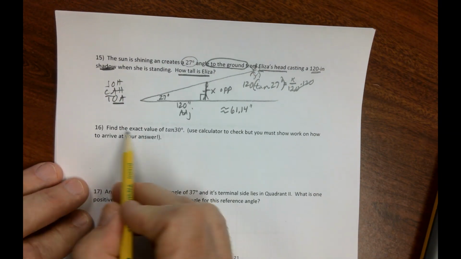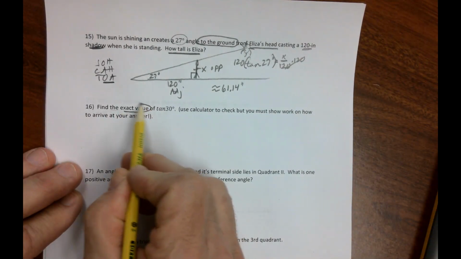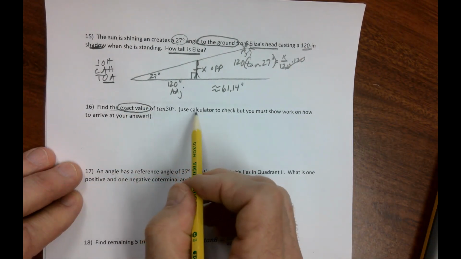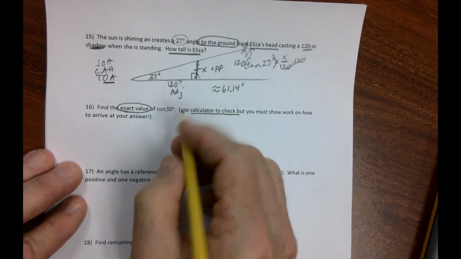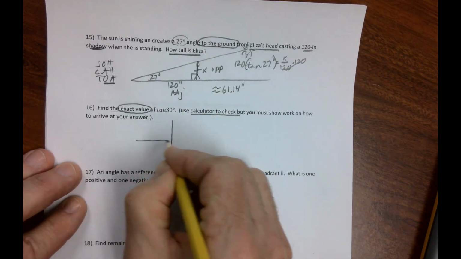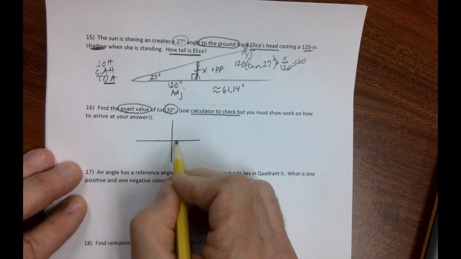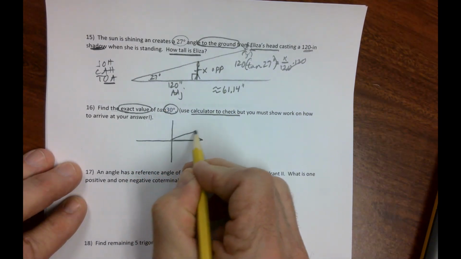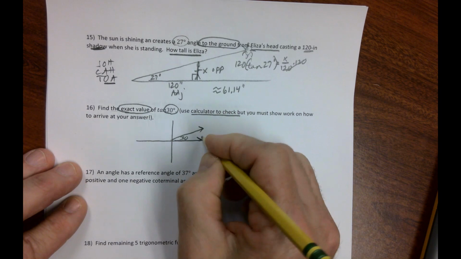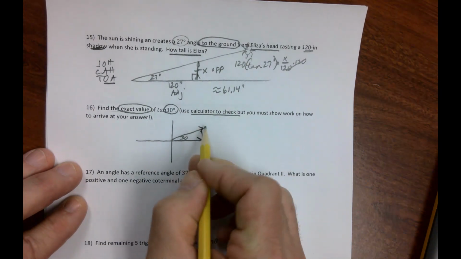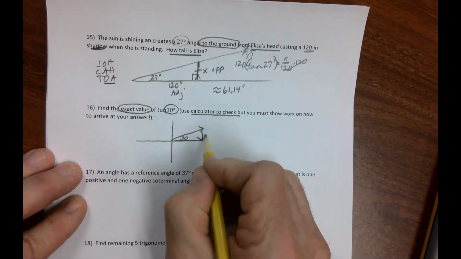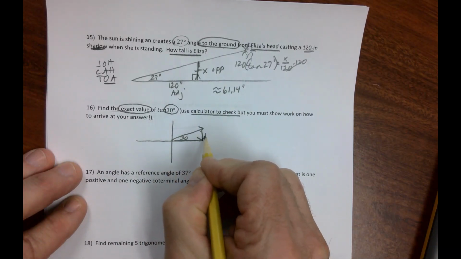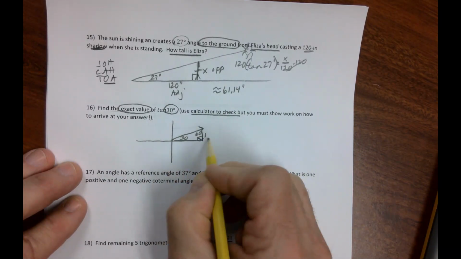Okay, number 16, find the exact value. Now, you can use your calculator to check, but I'm going to require that you show your work. That's what we've been teaching you. So 30 degrees. Spin your spinner up 30. There's my 30. Draw back to the X, never back to the Y. I don't have any sides, exactly. So you can call that a 1, and if that's a 30, 90, 60, this would have to be 2.